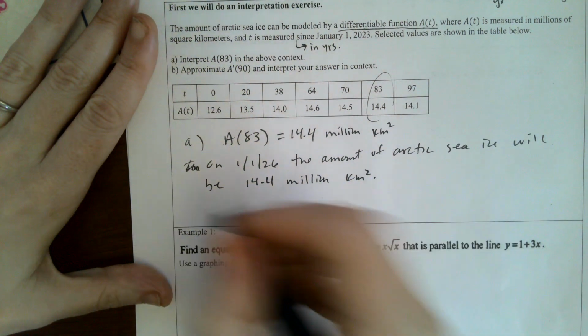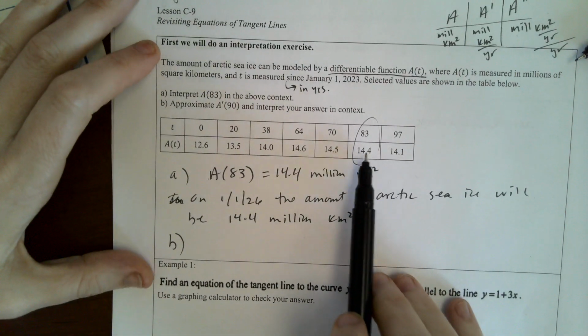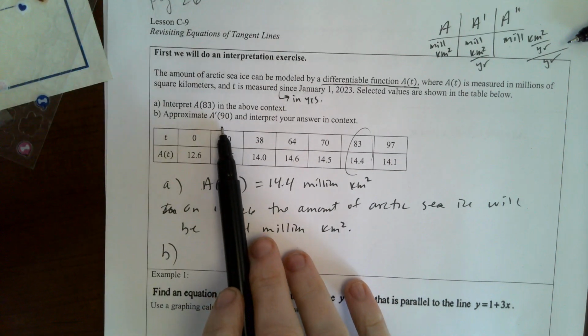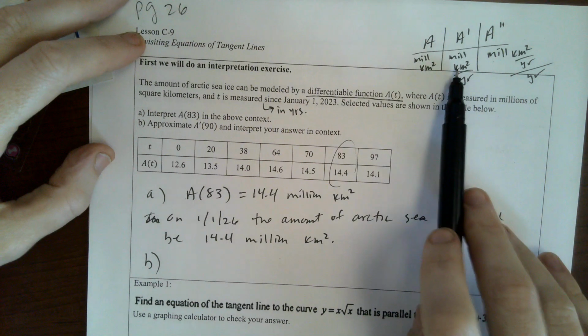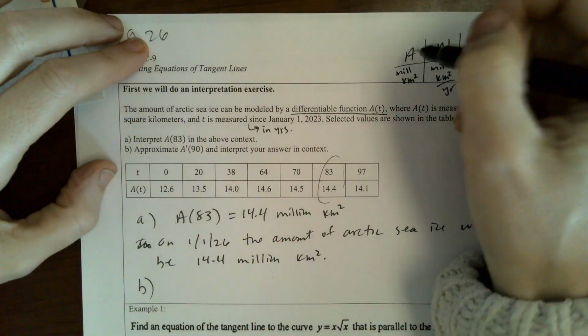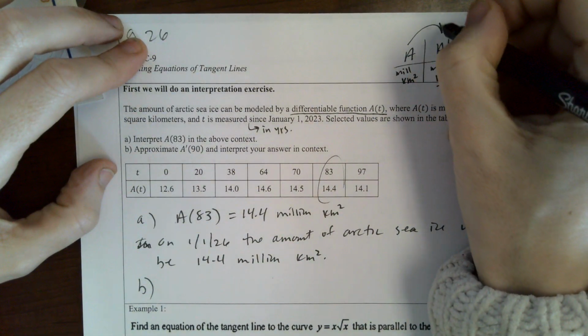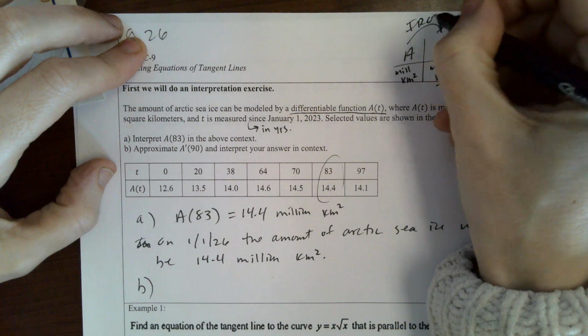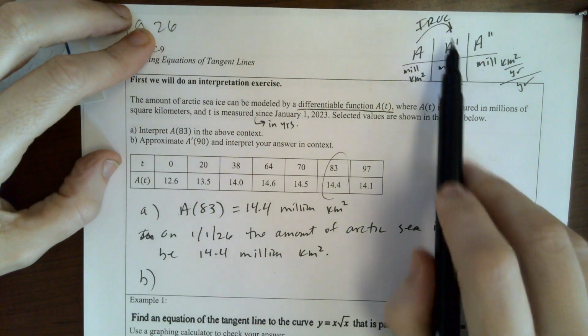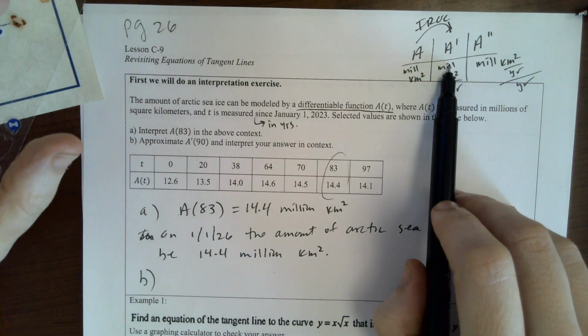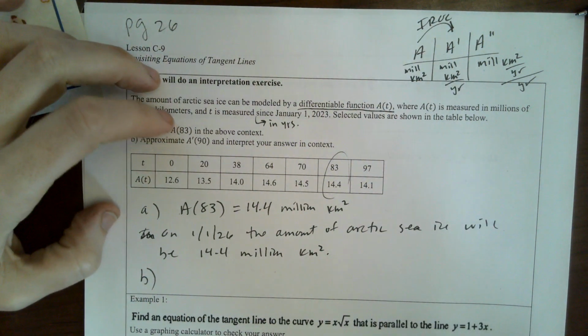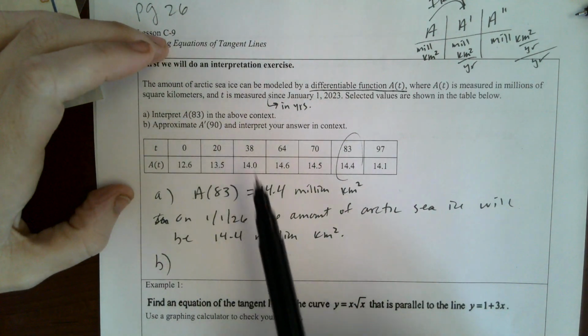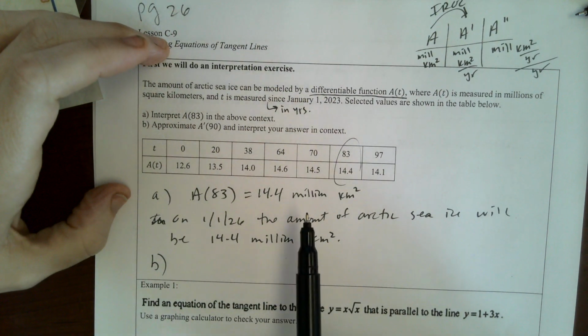Okay, good. Now for part B, we're going to have to do AROC, but we're estimating IROC, which is, if you have A and you want its instantaneous rate of change, that means you're thinking about the derivative. So A prime of 90, we're only going to be able to estimate it.